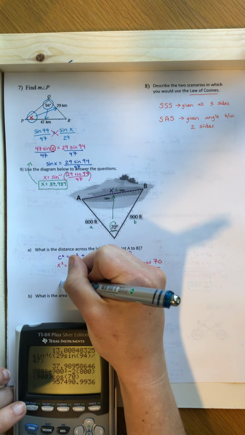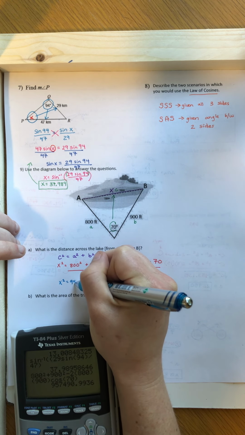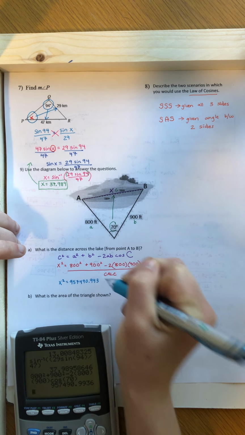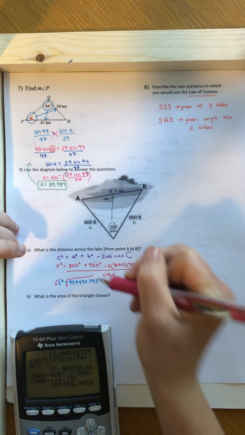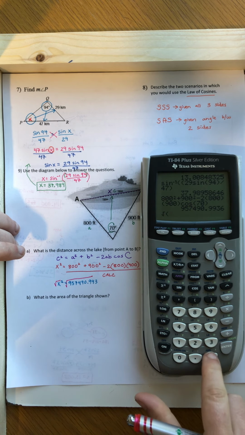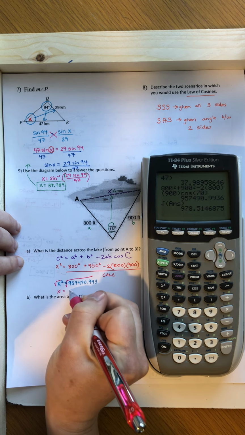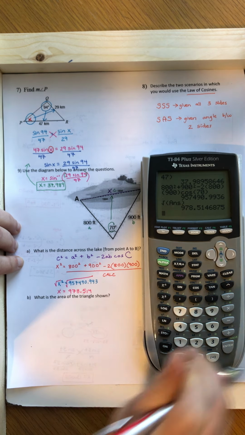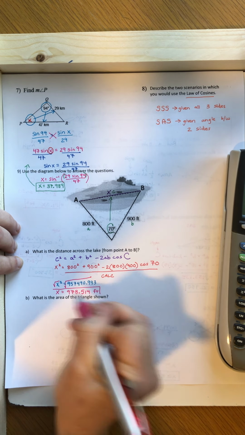So we get x squared equals 957,490.993. Don't forget that this is x squared, so you have to take the square root of both sides. So I'm going to do the square root of my answer. And I get x equals 978.514. And since this is a word problem, it'd be nice if you guys wrote feet as your units.